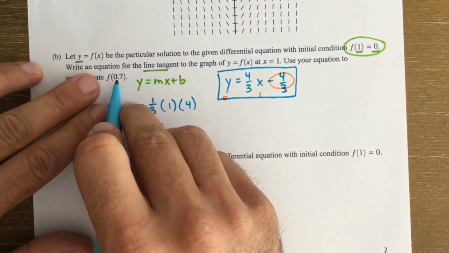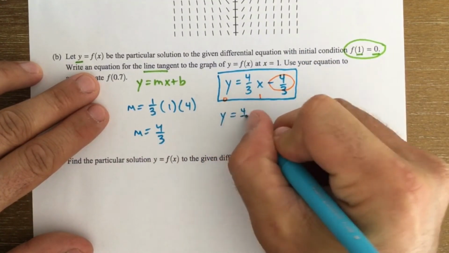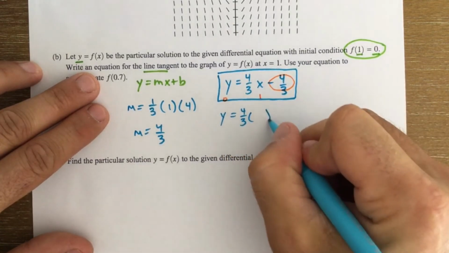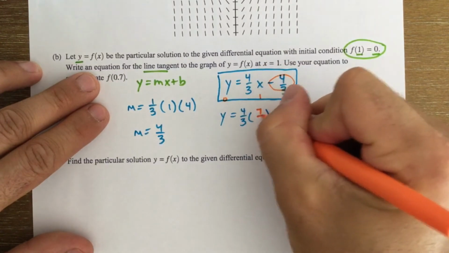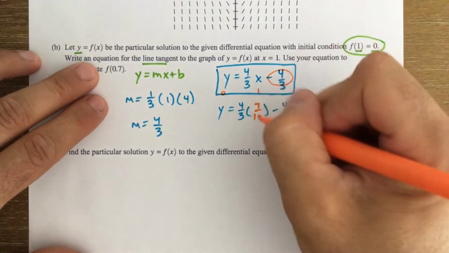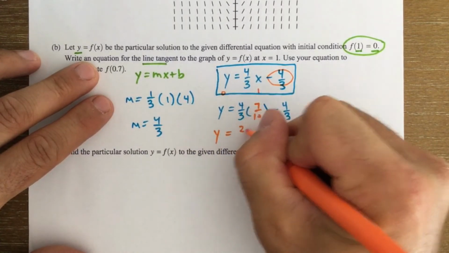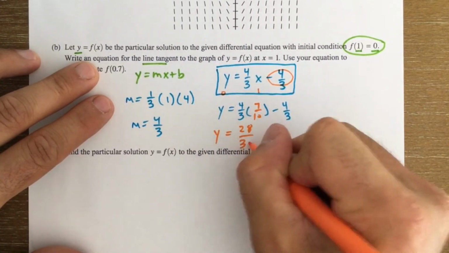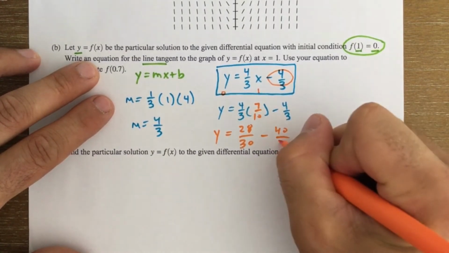But they want me to plug in 0.7 with no calculator. So I have y equals 4/3 minus 4/3. And I think instead of 0.7, I'm going to plug in 7/10. Just make it so I can just do some fraction action here. So I'm going to get 28/30, and then I'm going to make this one common denominator. So I'm going to say 40/30.